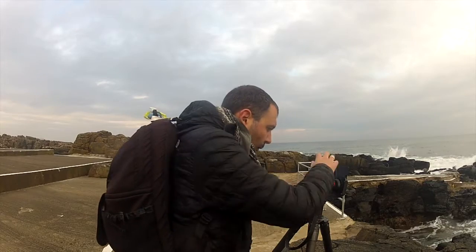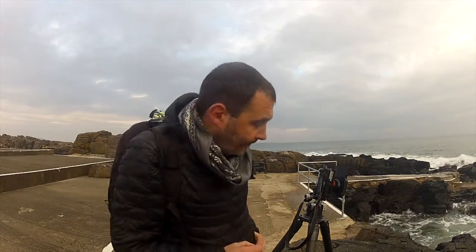Now, what the camera is telling me is I need to have a 1 second exposure to correctly expose this image. But what if I wanted a 2 second exposure? Well, if I were to put the 10-stop on, it would require a much longer exposure. So this is where I probably want to play a little bit with my aperture. Right now, I'm shooting at f11.